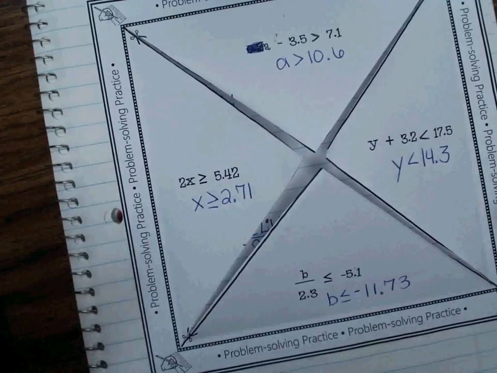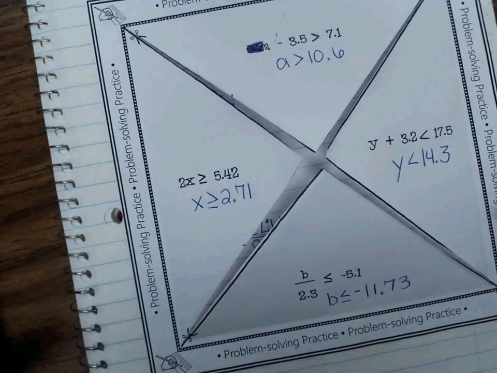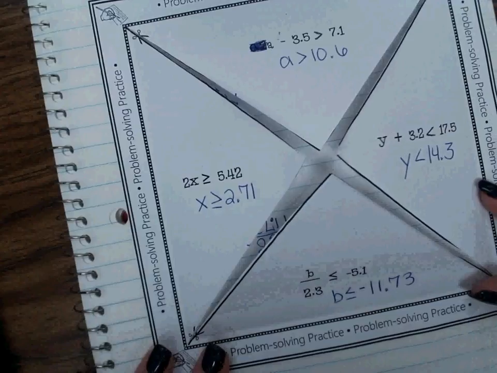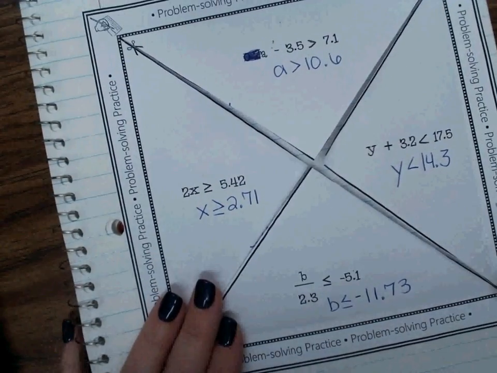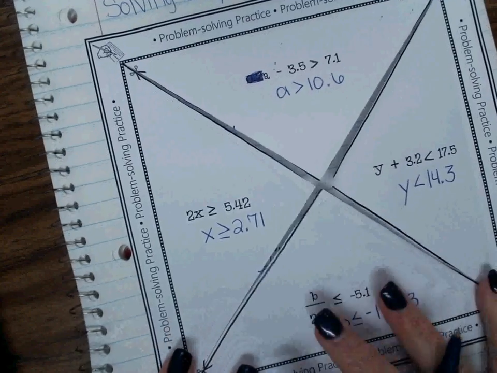Okay, so I have done one of each type of problem, all inequalities. Notice they are solved exactly like equations. I just bring down that inequality when I'm done.